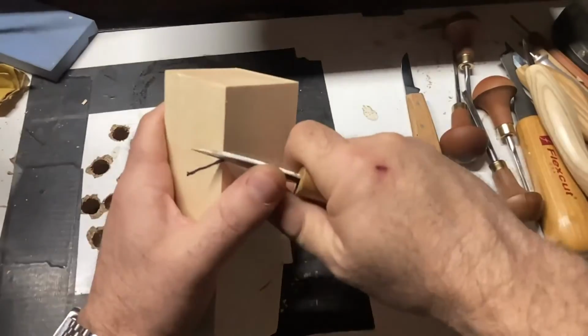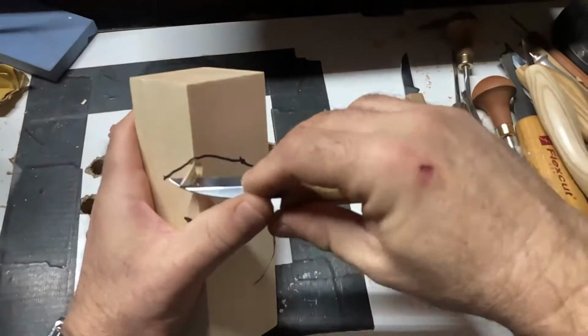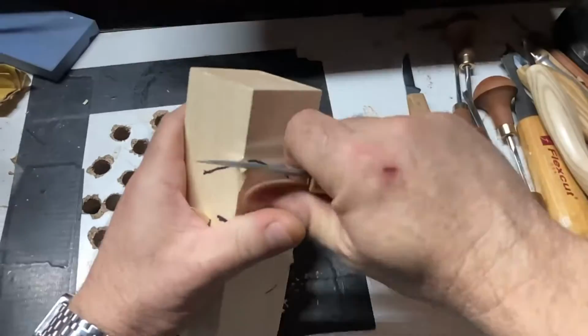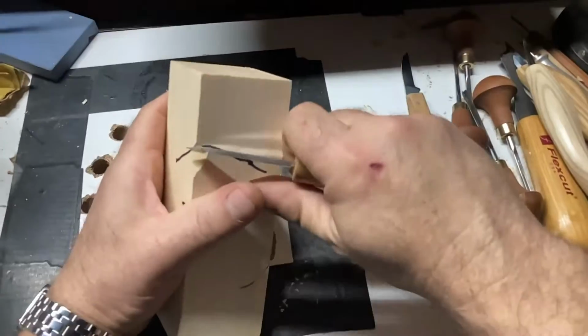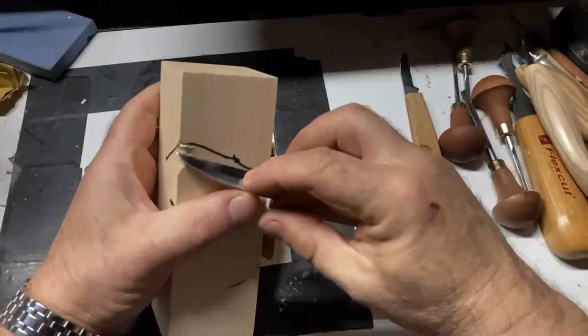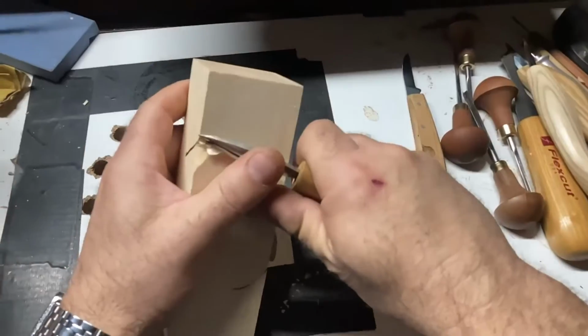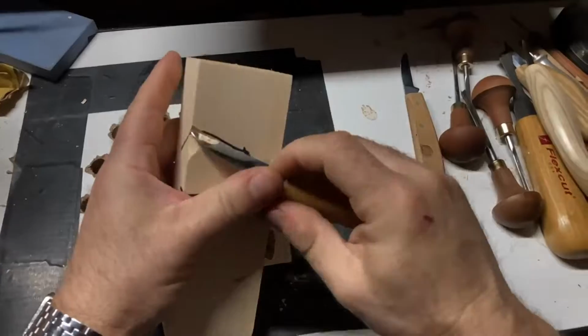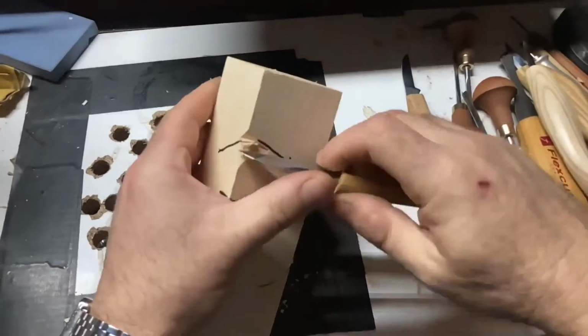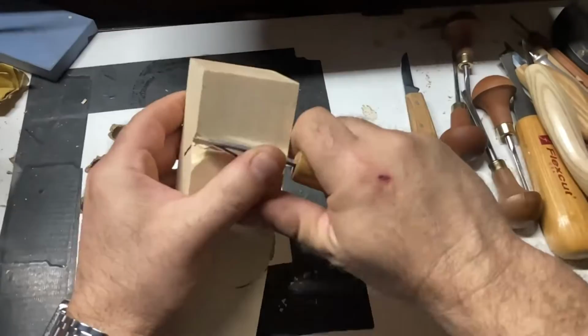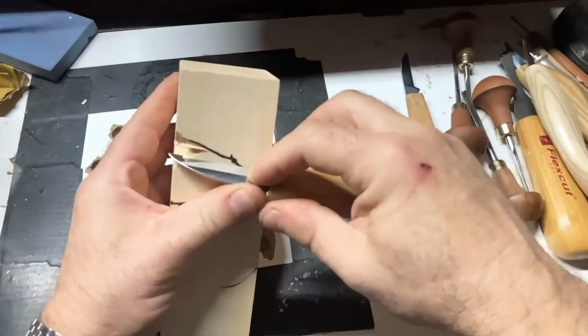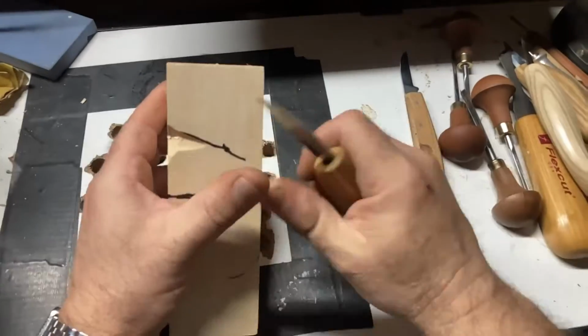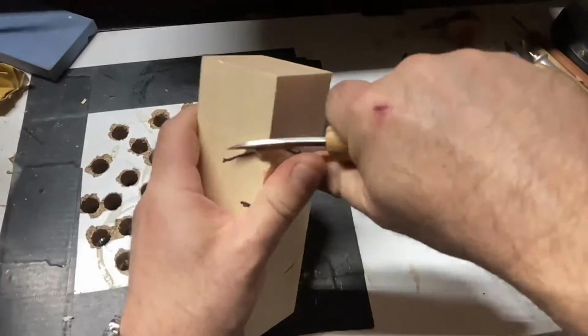Okay, so I'm just going to come down at an angle, and we're going to cut that brow line in. All right, we're going to come down, relieve up. Same way on this side, come down, relieve up. We're just going to make some small cuts for now. Nothing too big. All right, angle down, angle up, angle down, angle up.